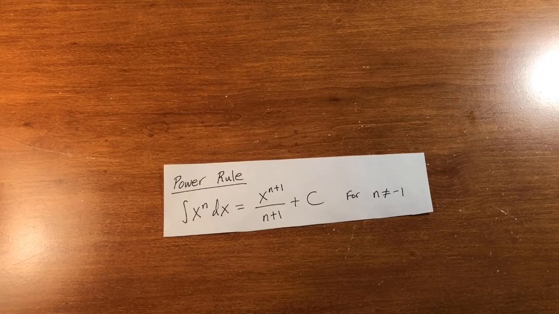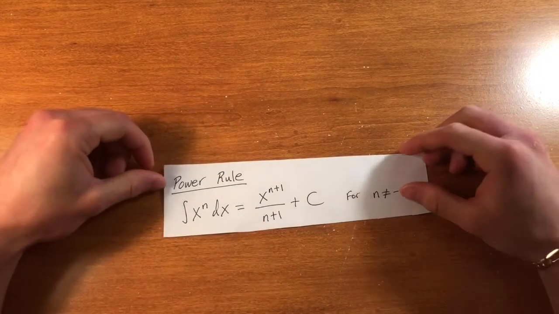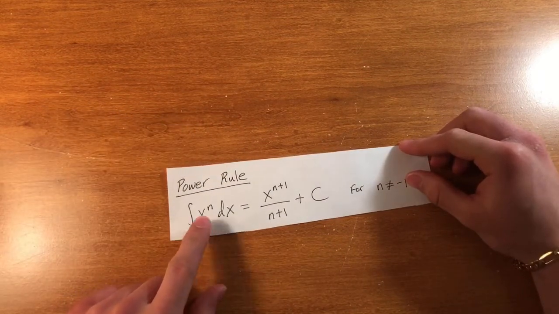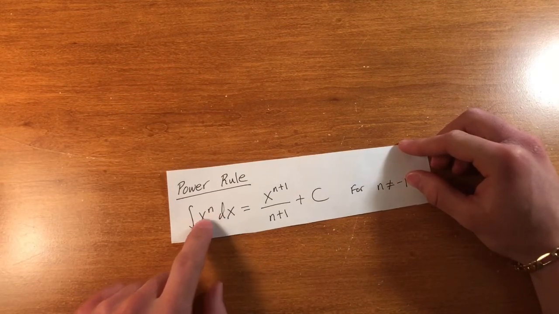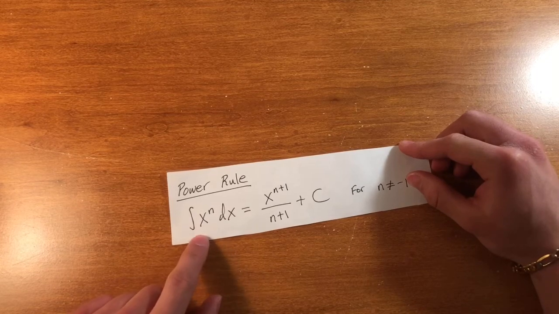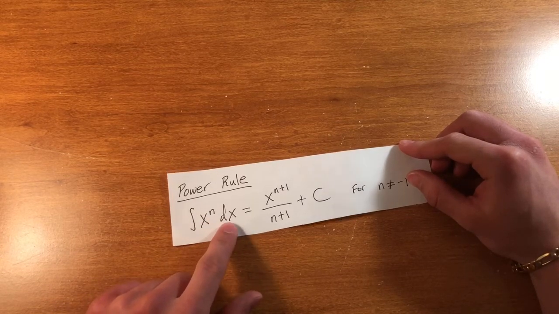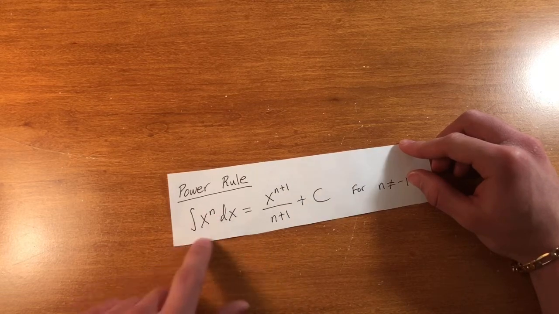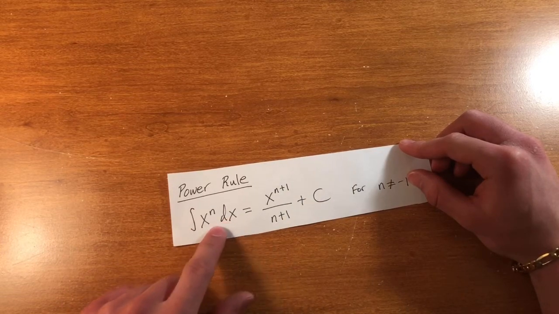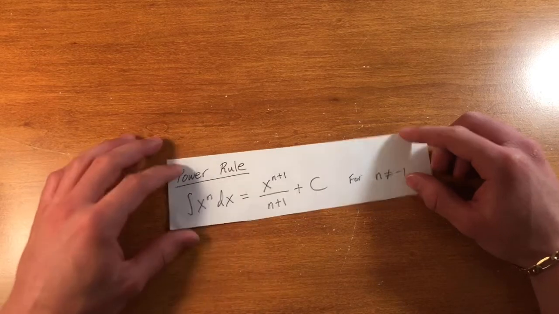Alright, so the first thing that I just want to do is look at this power rule. So basically if I have x raised to some number n, and I want to take the integral of that, it's going to read integral x raised to the n dx. And dx just means that the variable that I'm using in this integral is x. So it's with respect to x, okay?